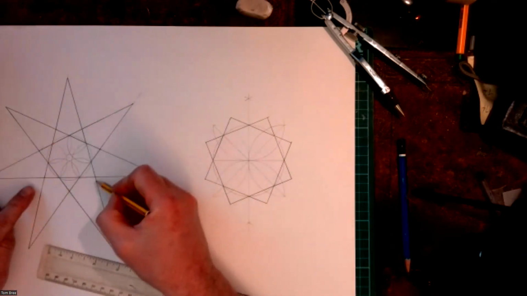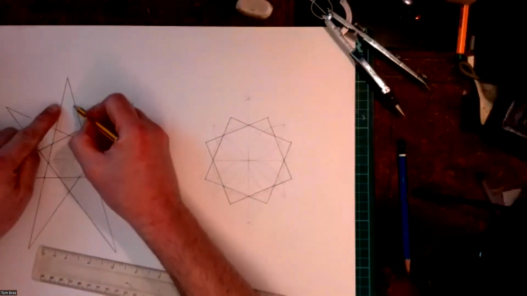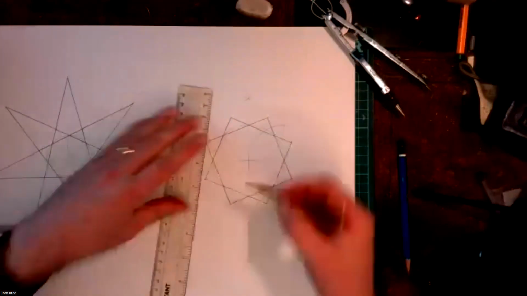And in the same way as these lines that are moving in this direction, you can see they're going to move forward and create another point. That's what's going to happen here.